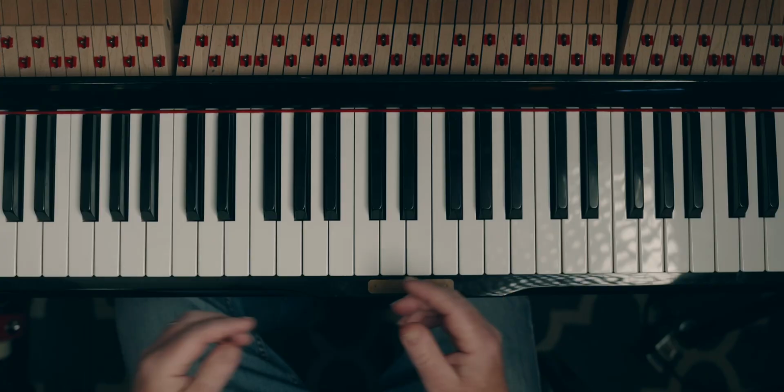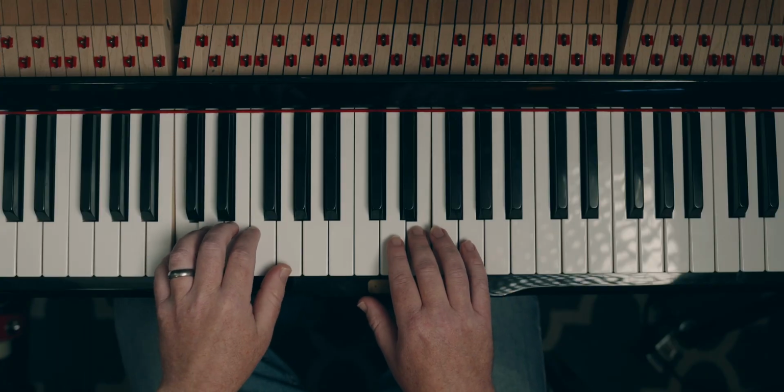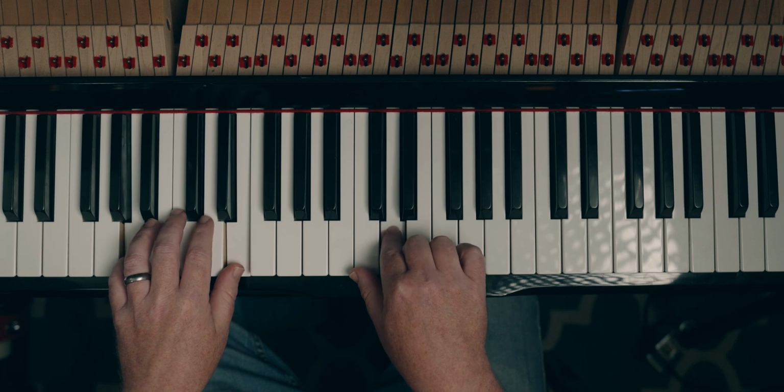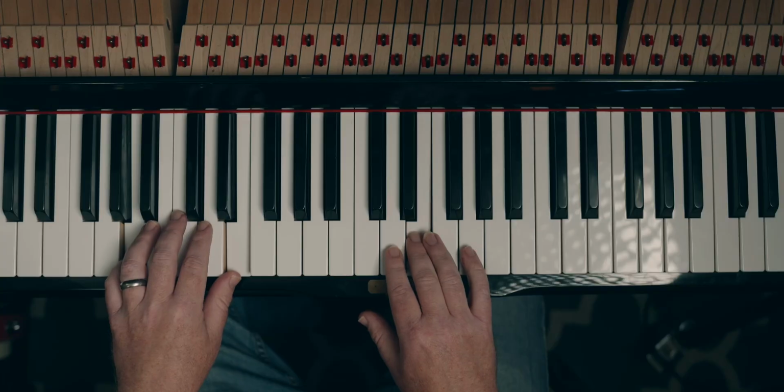Now, I don't always have to hit it. That kind of defines it in a way that maybe I don't want. Listen to the difference here. Third. But it really wants to go.